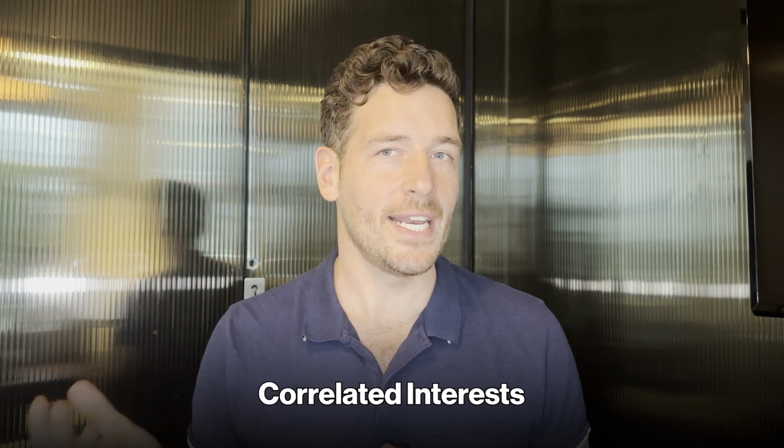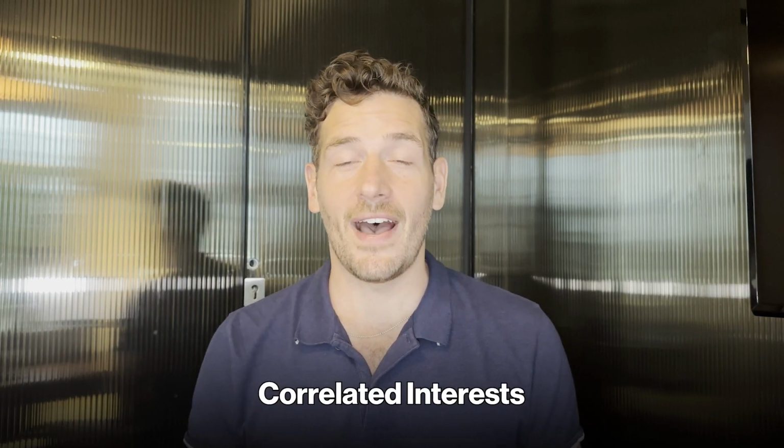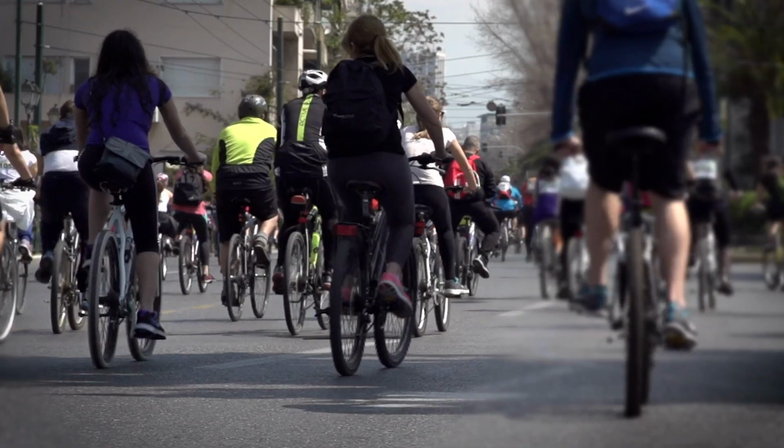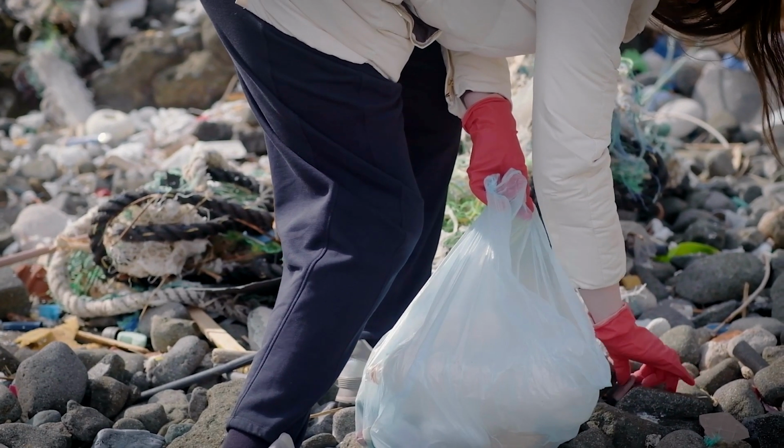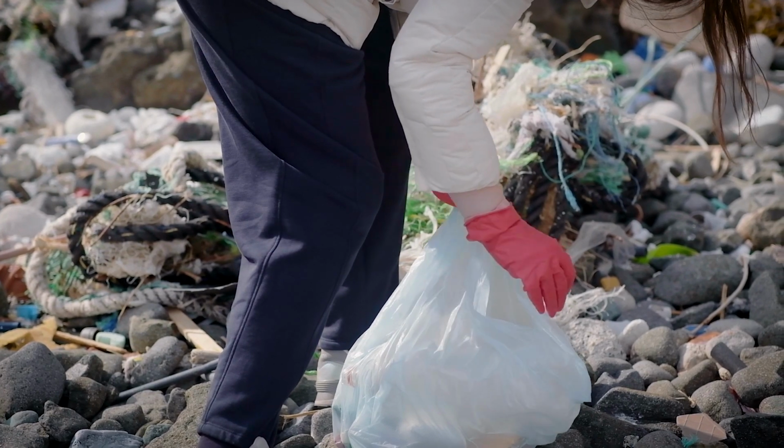Third, a strategy that I take is I find out correlated interests. So if I ran a bike club or a membership website that focused on cycling, then I might think a correlated activity is environmental activism. People that love to ride bikes generally care about the environment. So in that case, once you've identified those correlated interests, you can potentially do some cross-promotion opportunities.